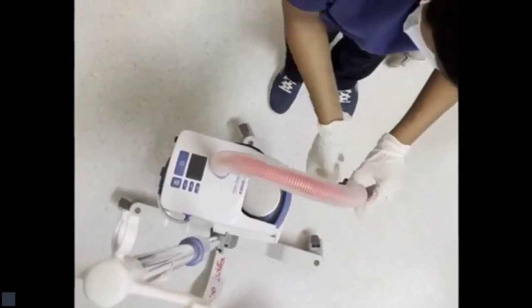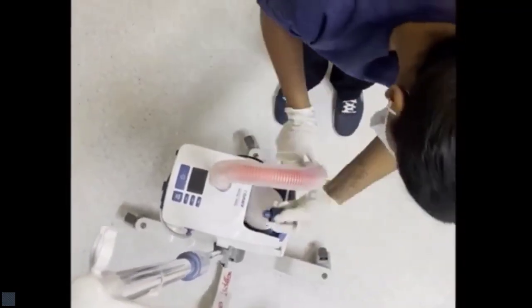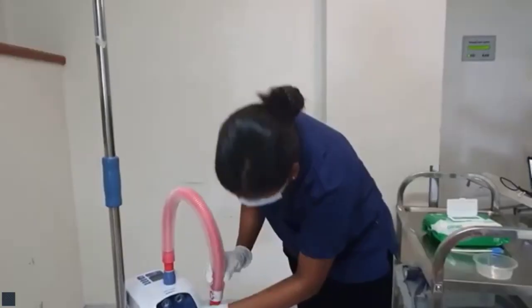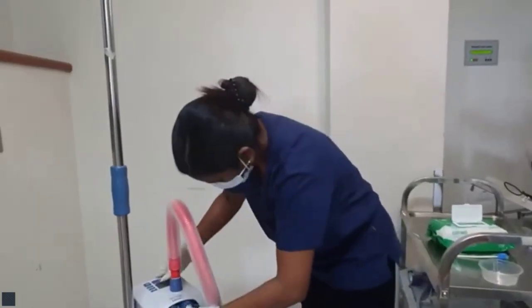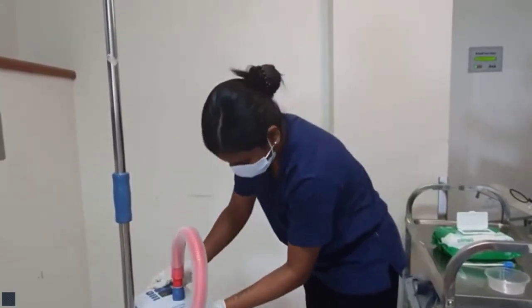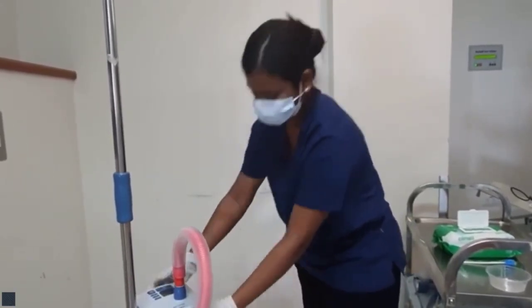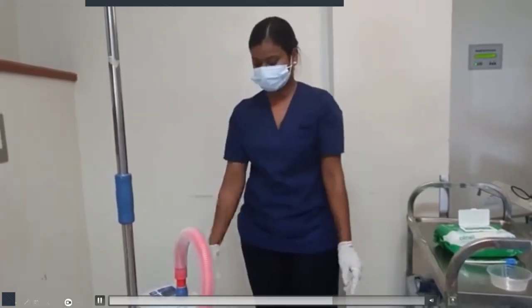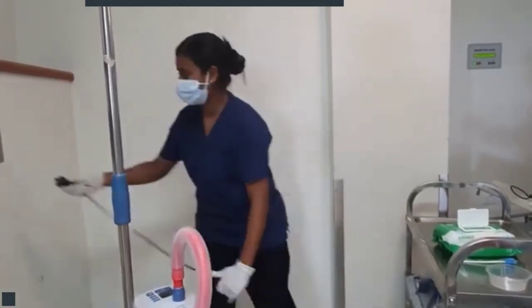Insert blue filter cap onto the right port. Once you've connected the red disinfectant tube, you may now turn on the machine, pressing and holding the mode button for 3 seconds.